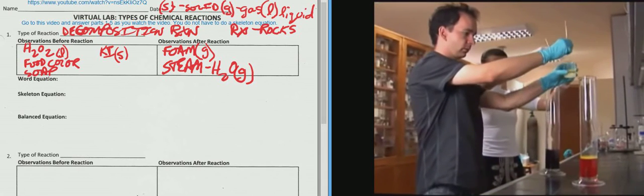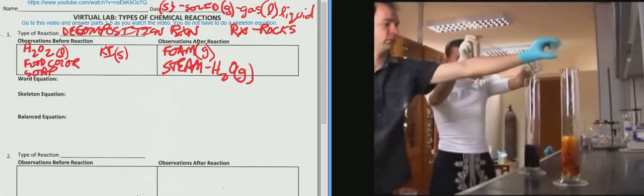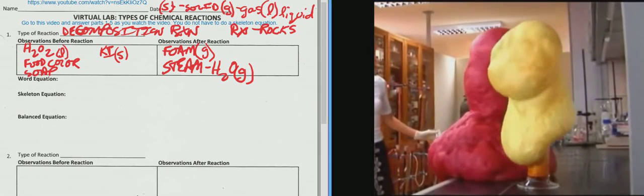Now, what are these people doing wrong? Oh yeah, they're not wearing any goggles. When they're working, it would have blinded them.